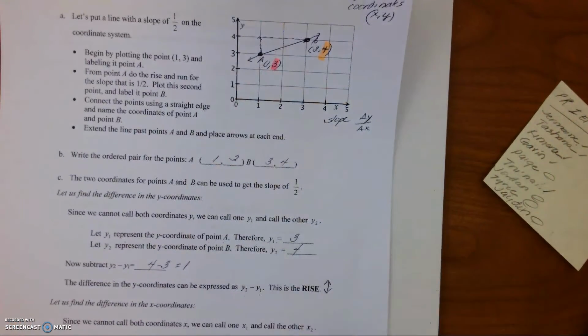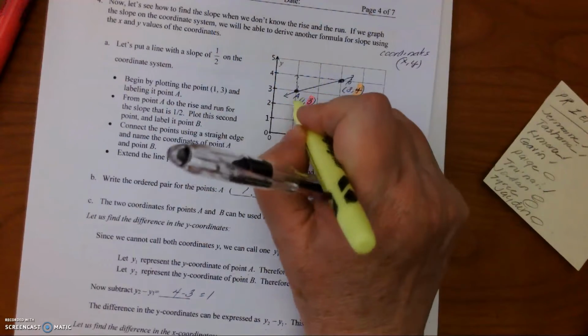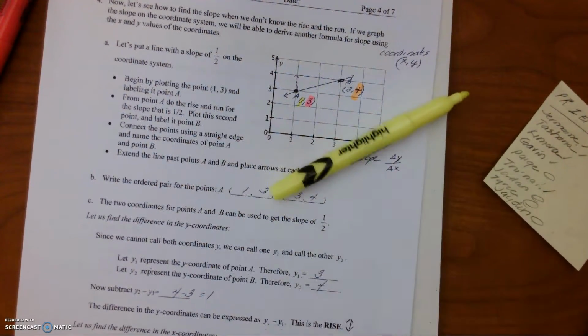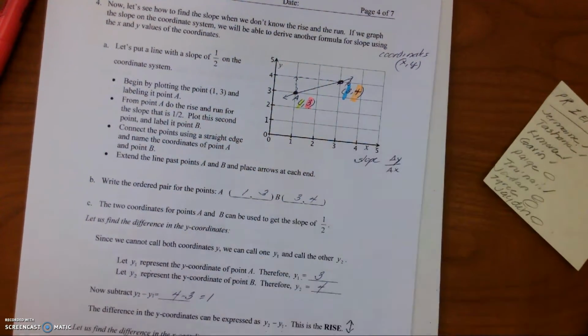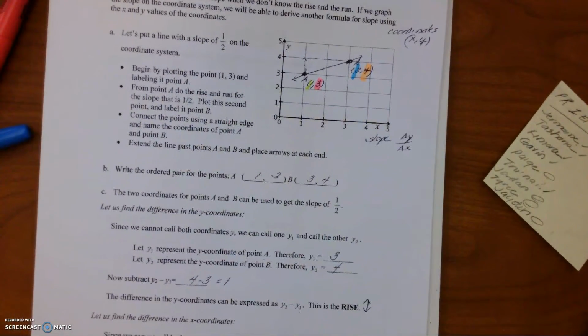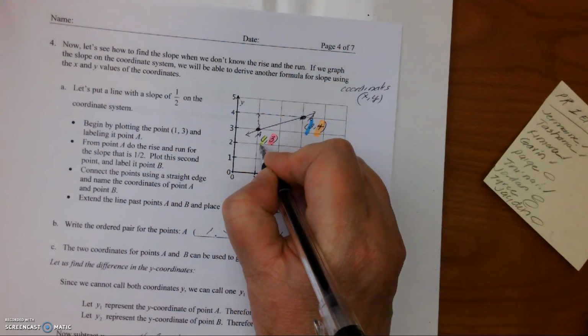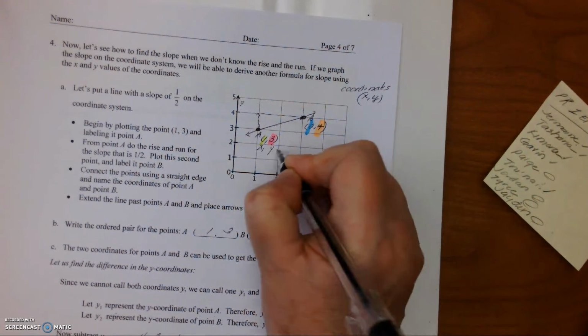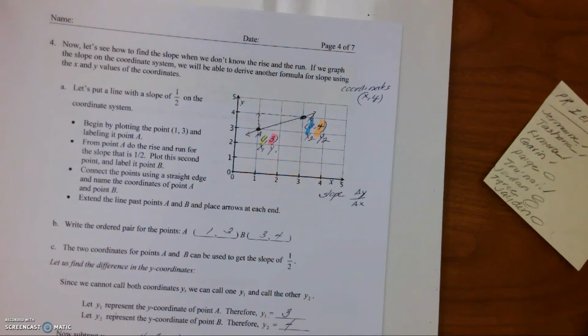Now let us find the difference in the x coordinates. So let x1 represent 1, and then x2 will be 3. So x2 minus x1 is 3 minus 1 equals 2. And this is the run that goes from left to right. Okay? So just to reiterate, this will be x1, y1, and this will be x2, y2, how we did it down here.